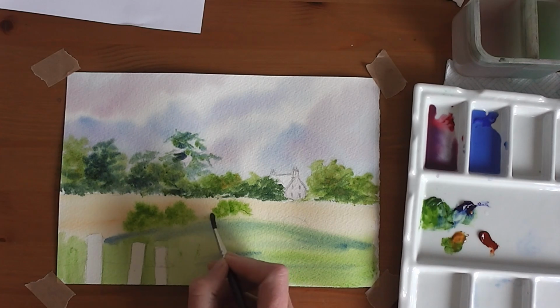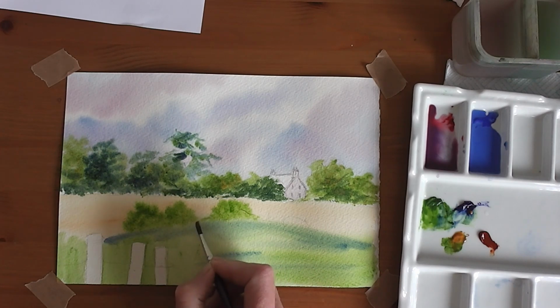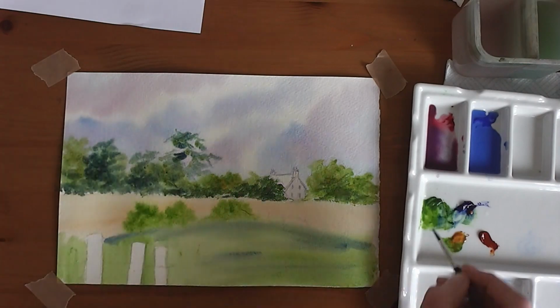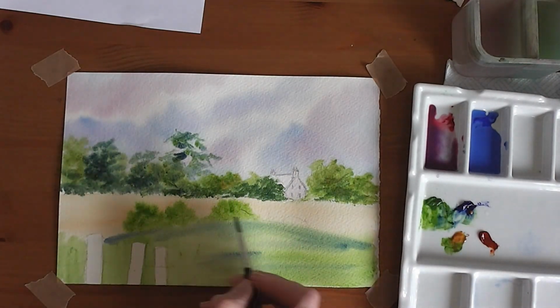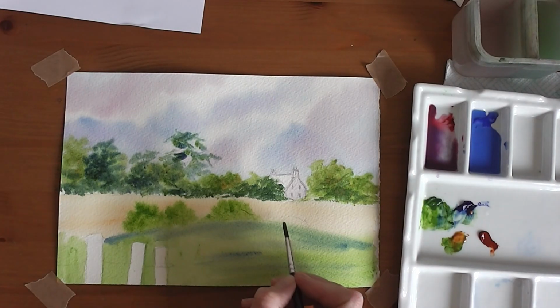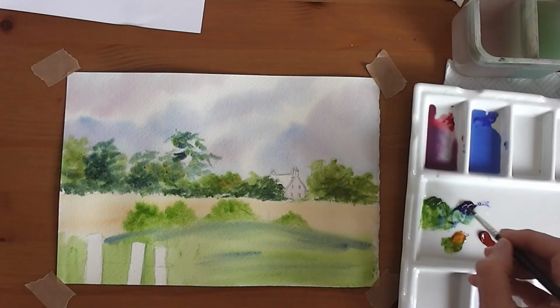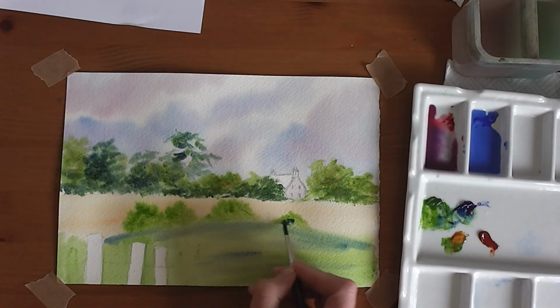A little bit more artistic license in comparison to the photograph here, because I've not taken the shrub all the way up, because I know that it works better wet within the field. As you get more confident with the techniques, you know how to work it, so it makes it easier on you. I'm just going to dip into some of the ultramarine.